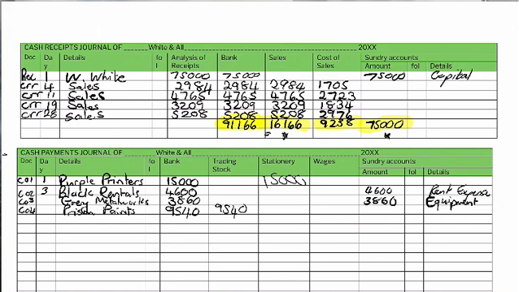The first details column, we want to know who we are paying. Okay? Every other column after bank is why we are paying. So if we look at trading stock, that is why we are paying Prism Paints. If we look at stationery, that is why we paid Purple Printers. If we look at wages, we haven't had it yet, it will come up.